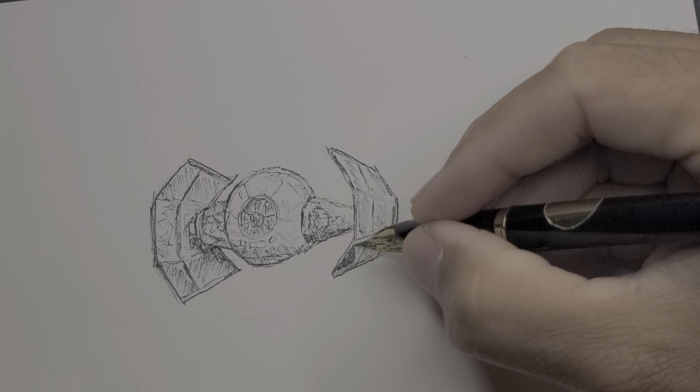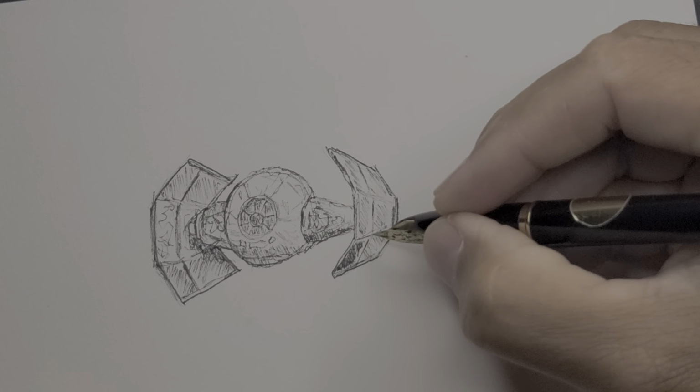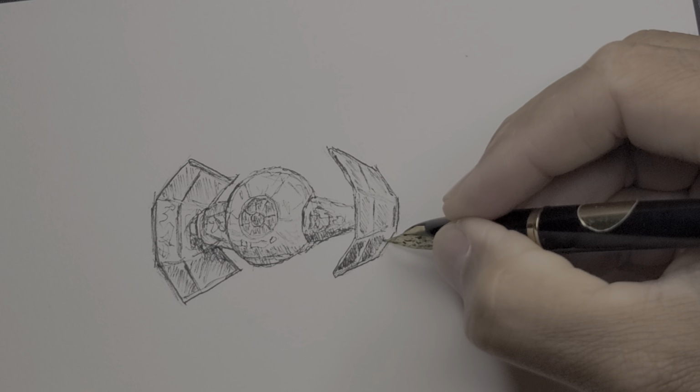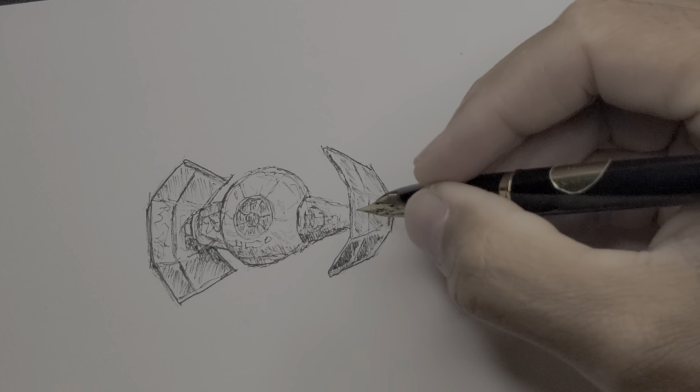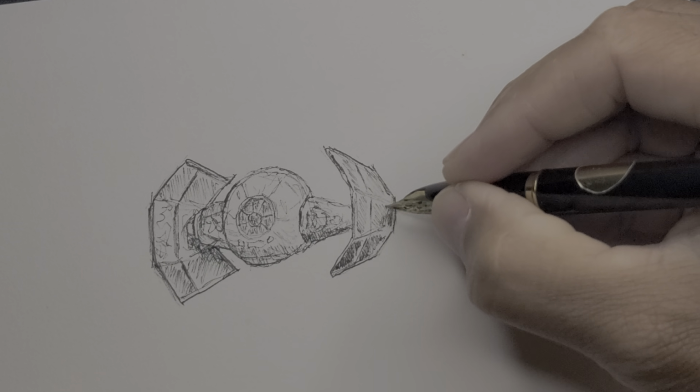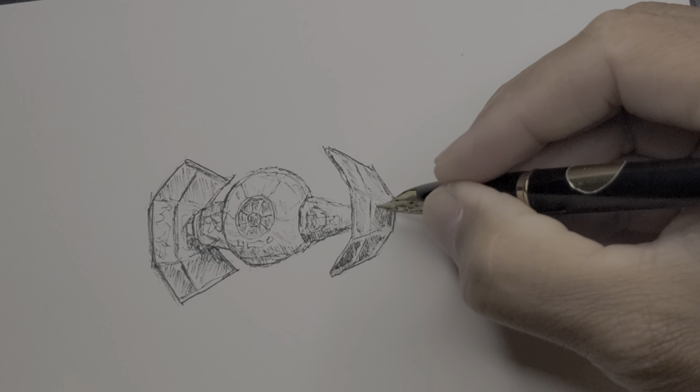And I kind of cross the hatch marks a little bit there, and maybe move some of these along a little bit further.